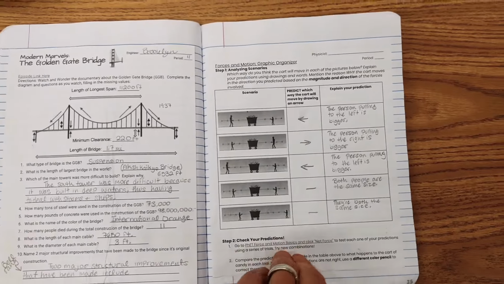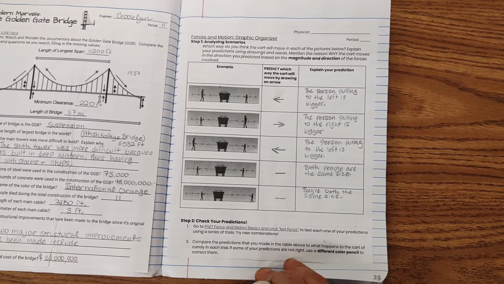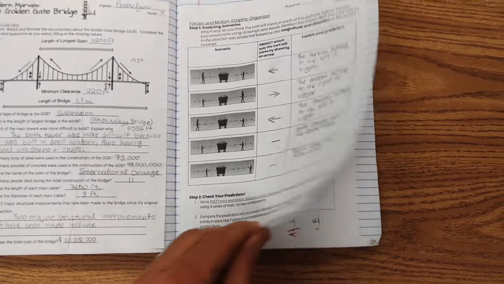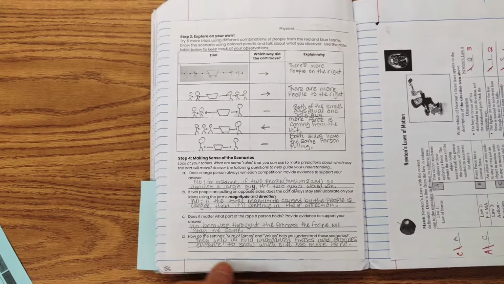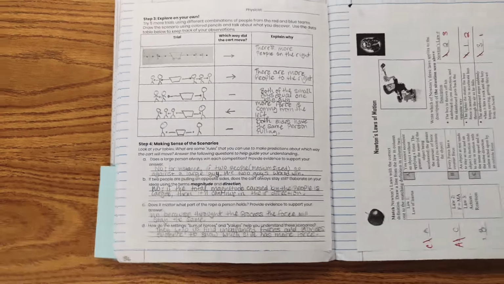The next page is the PhET exploration. Those PhET simulations from the University of Colorado are excellent. You should find the PhET Forces Interactive on pages 35 and 36 of your notebook. Do be sure that you have all of the analysis questions answered.